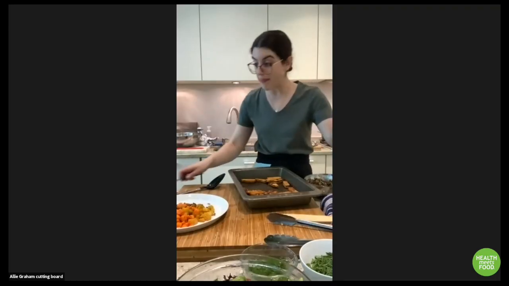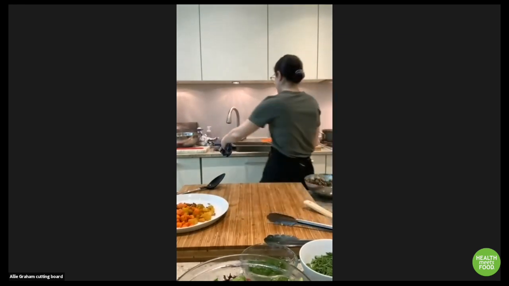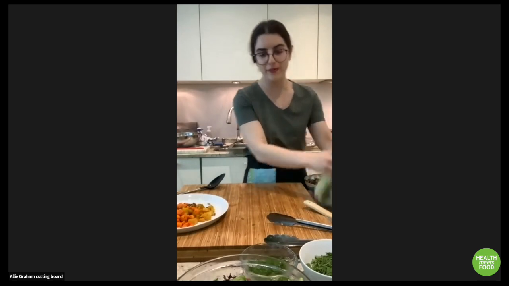All right, so I just put the tempeh on. Absolutely, we want to see your plates. Mix it up, mix things together. You can do all different ways of plating this.